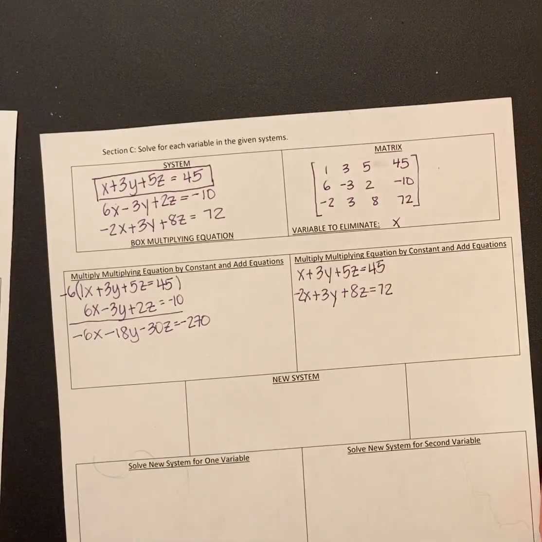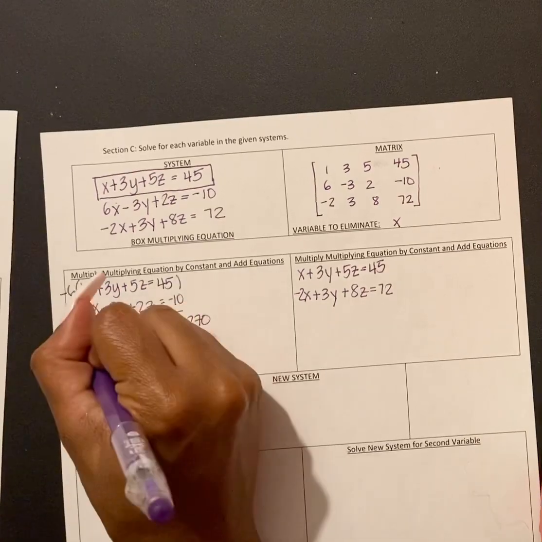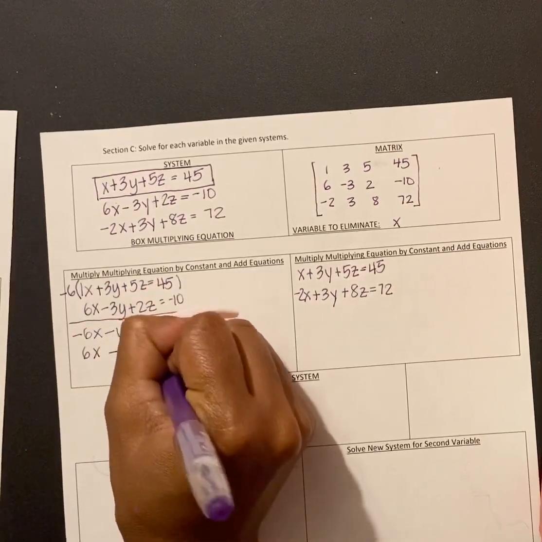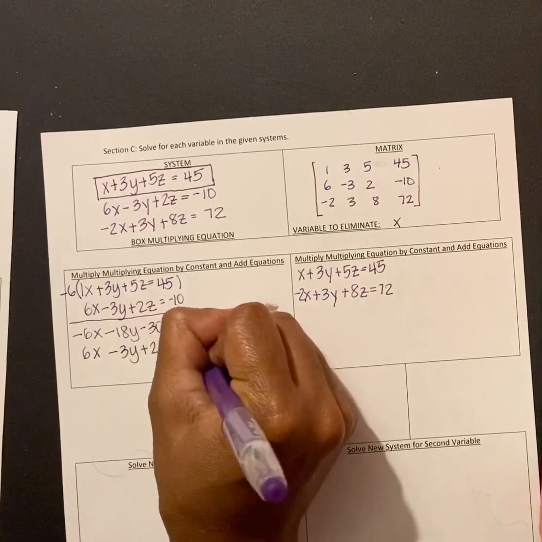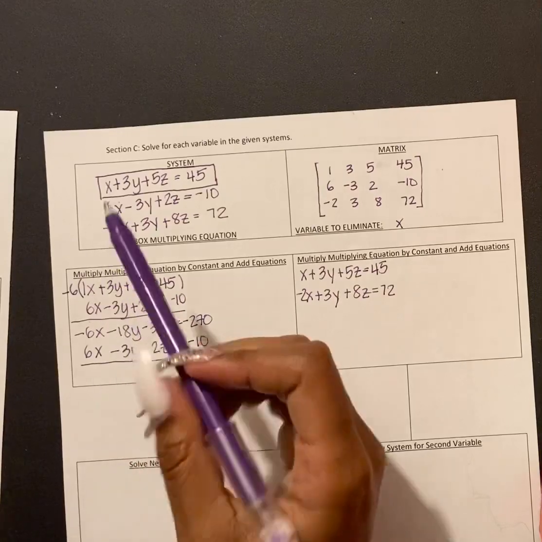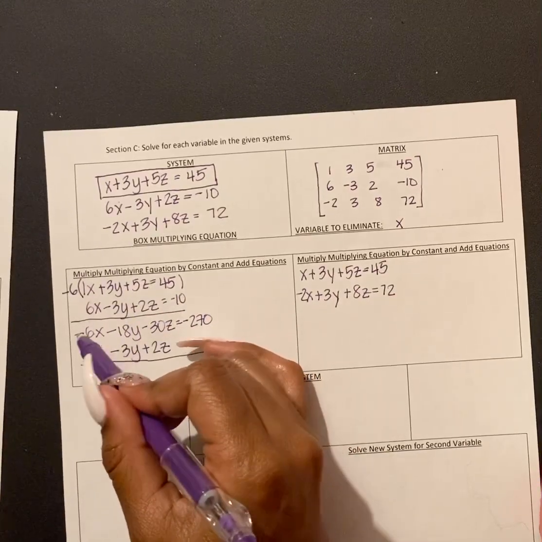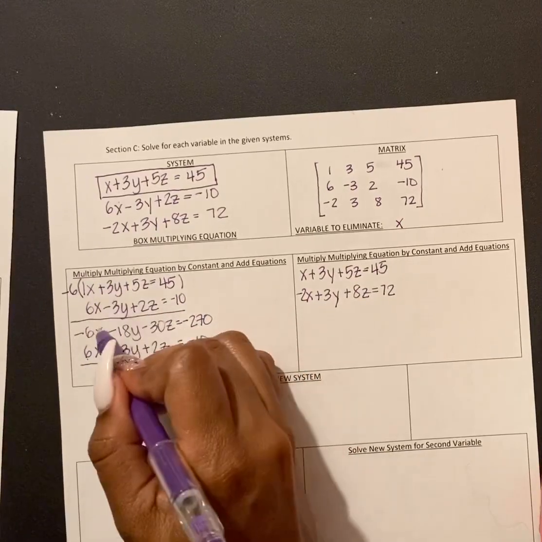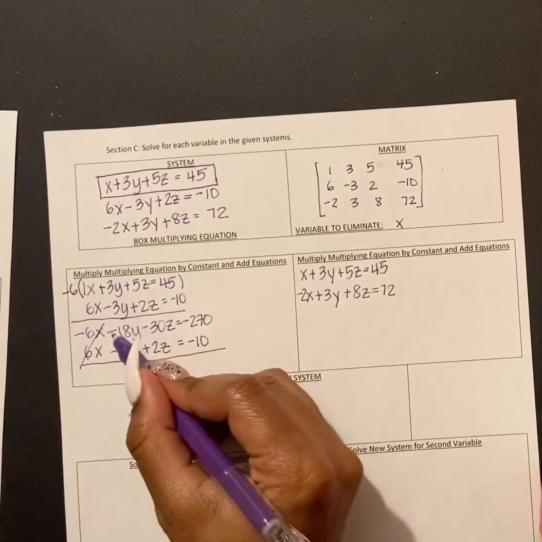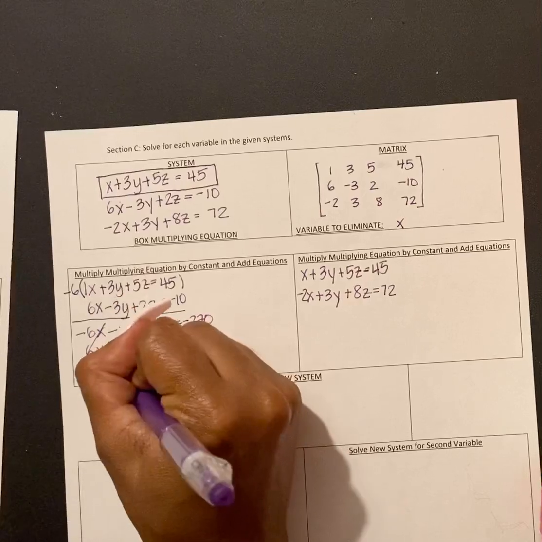Okay. And then my second equation I didn't touch, so I'm just going to bring it down. And so now my x's cancel out. -6 plus a +6 cancel out. And I'm left with -18 minus 3 is -21.